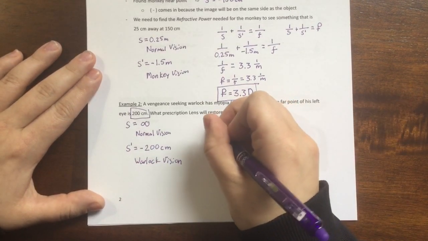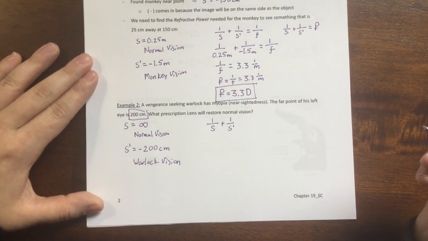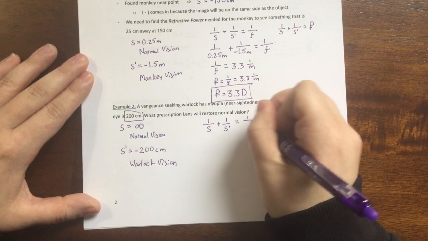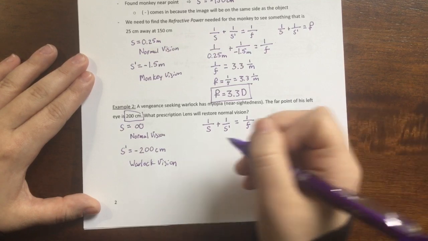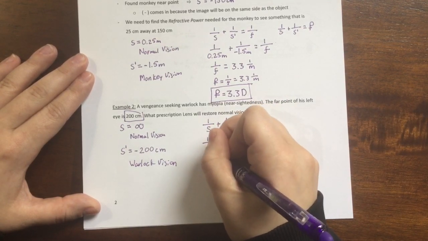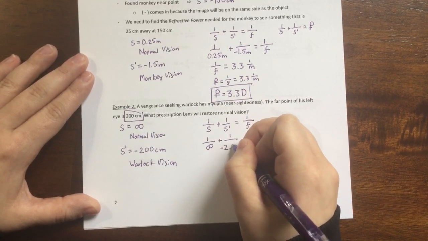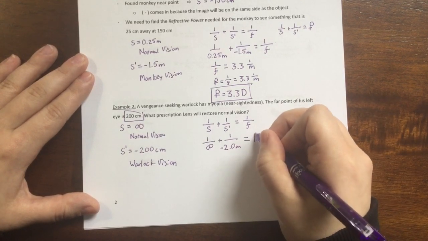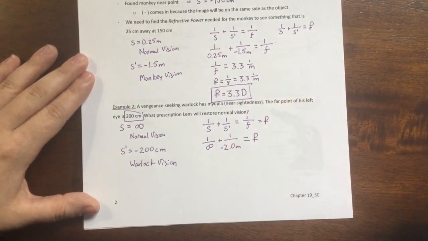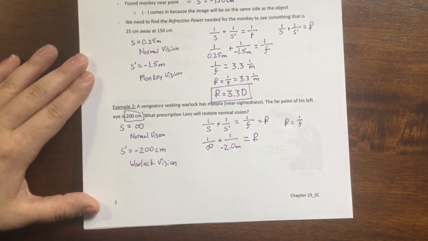We're going to use 1 over S plus 1 over S prime equals 1 over F. One over infinity plus 1 over minus 2 meters. Remember that your virtual image is negative. Your S prime should be negative. That is going to equal the power. The equation for power, remember, is power equals 1 over focal length.